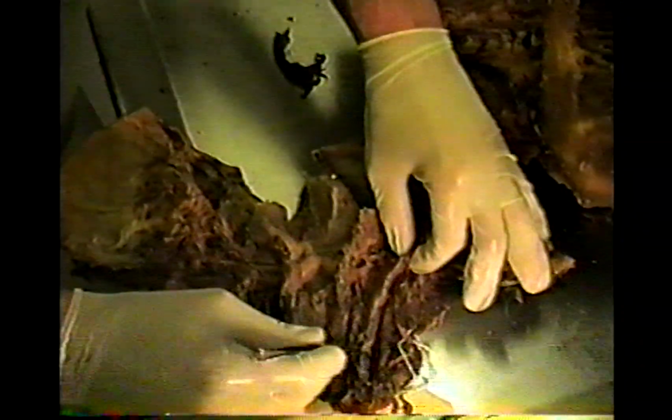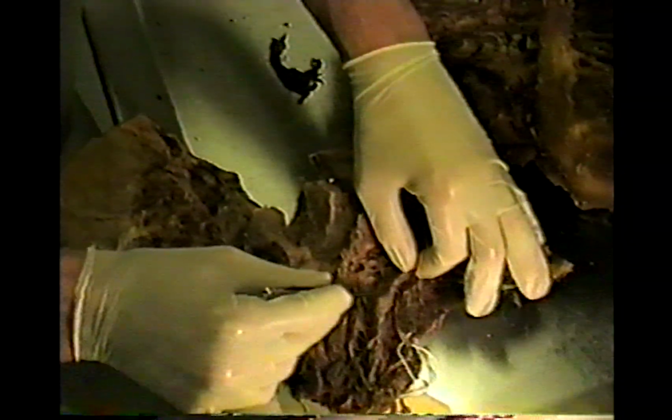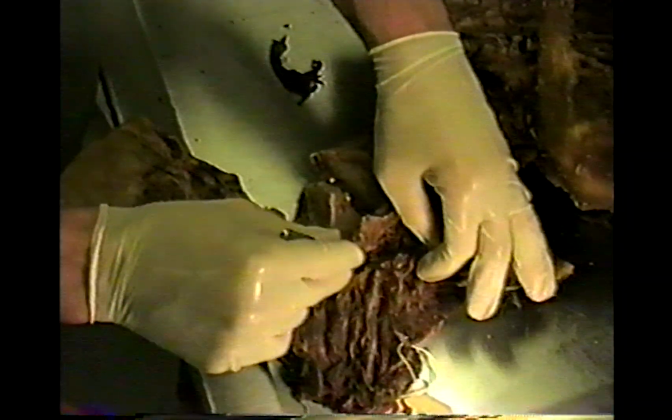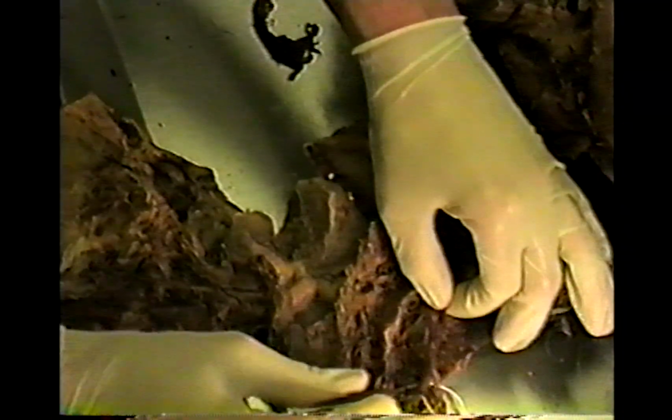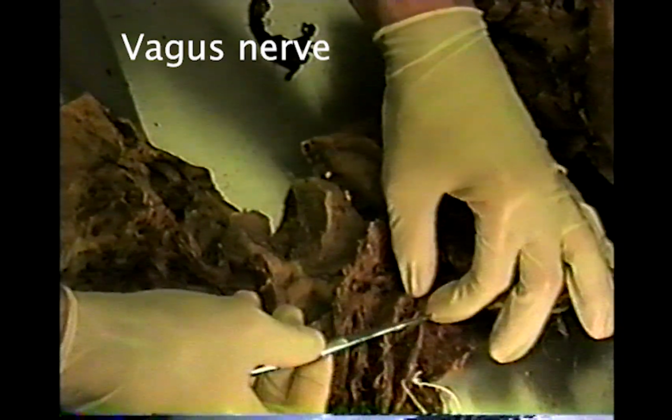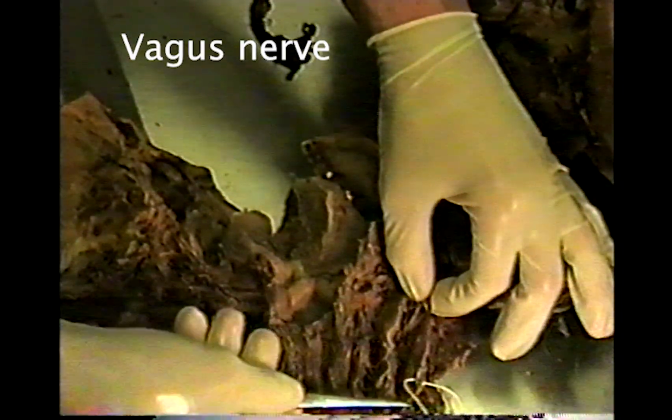Lateral to that, here, this is the common carotid artery, bifurcating right here into the external and internal. And this is the internal jugular vein, and the structure that was tagged was the vagus nerve, which in this view would be posterior and in between the common carotid and the internal jugular.